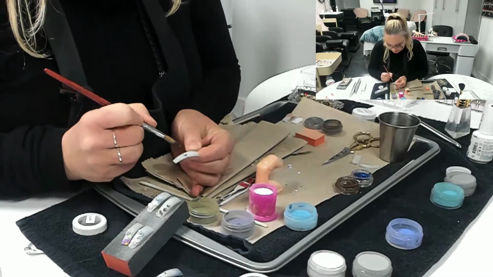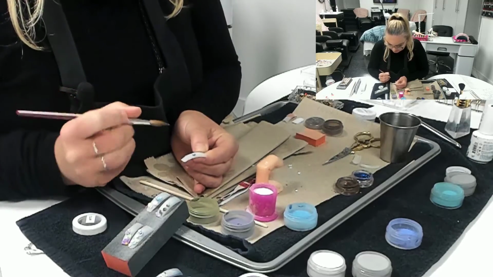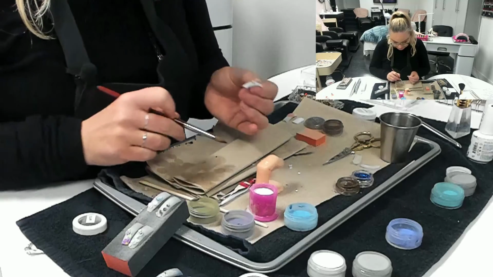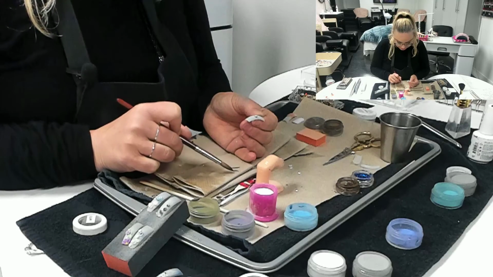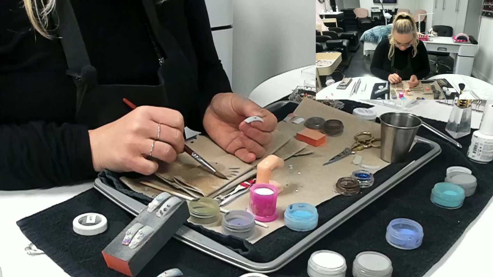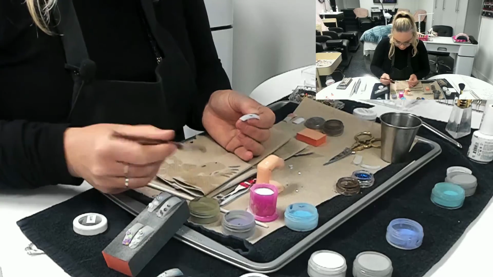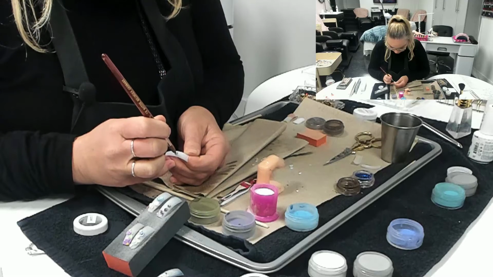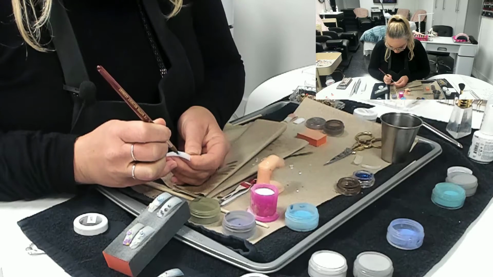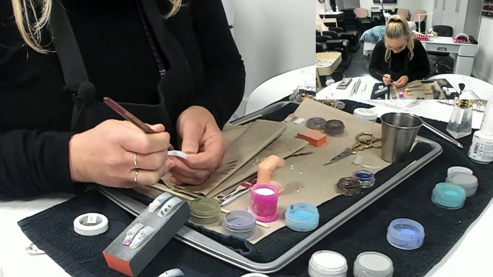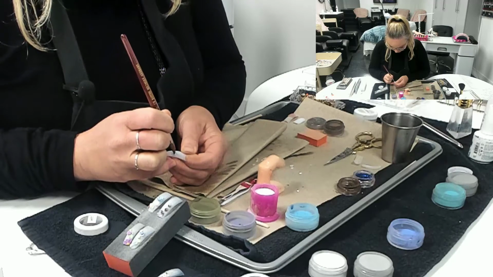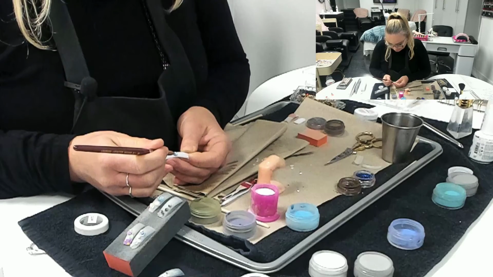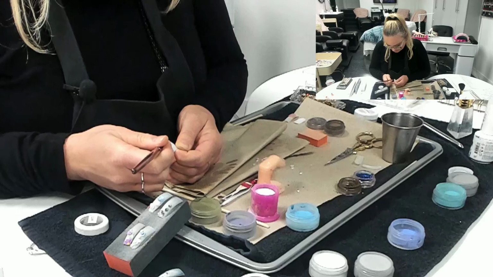Place your perfect little bead here. It's firm still, that's good. Take any excess liquid out of your bristles. And we're just gonna go right in the middle. And start flattening out the edges.